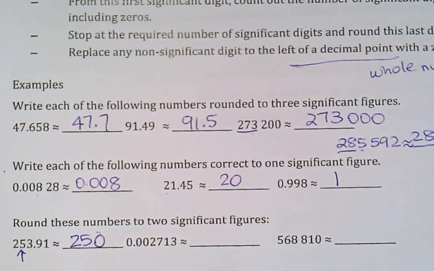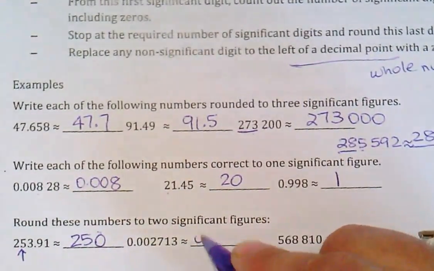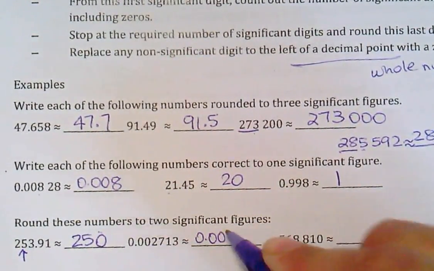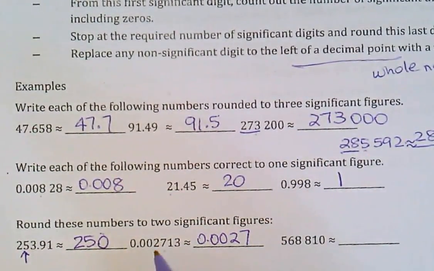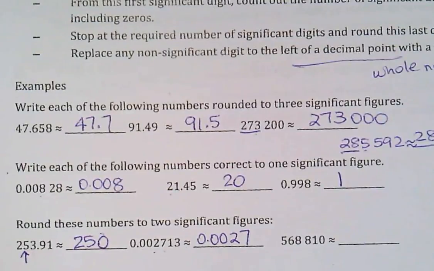Do you get it? All right, this one to 2 significant figures, 0.002. Good. 2, and decide on the 7. Does it stay as 7? Yes, because the 1 after it is less than 5.